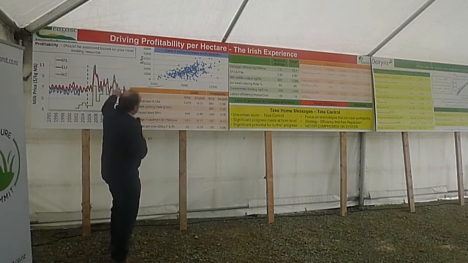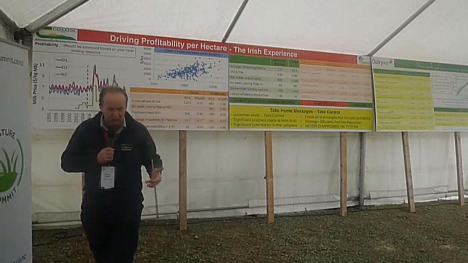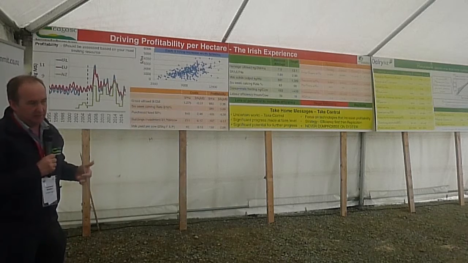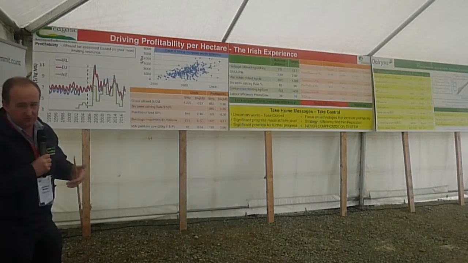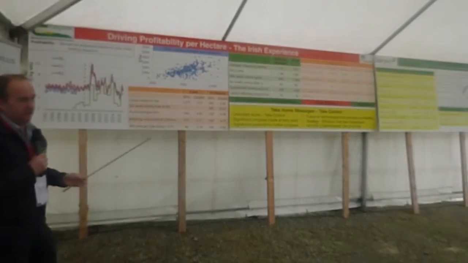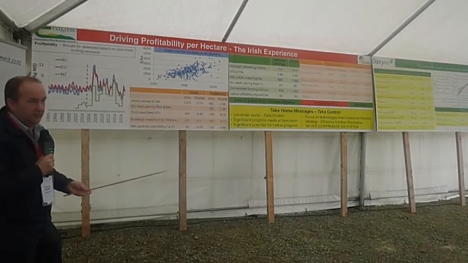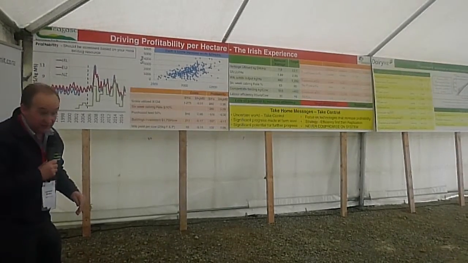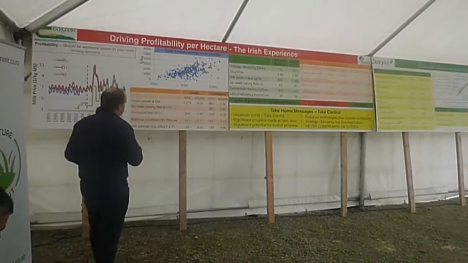This graph shows the relationship between grass utilised per hectare and profit per hectare. I think that's been put up about 3 times yesterday. I'm putting it up, Mark's putting it up. If there's anything you take from this whole conference, it's that graph. The more grass you utilise, the more profitable you'll be. It's really simple. And all of the data, whether it's Irish data, New Zealand data, UK data, is showing the same thing.